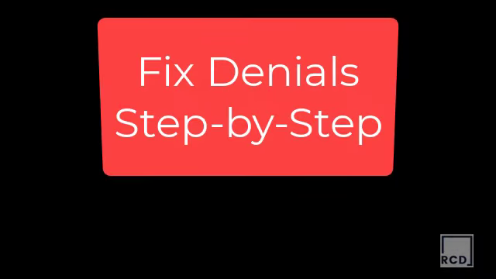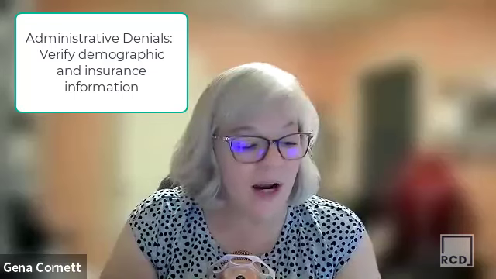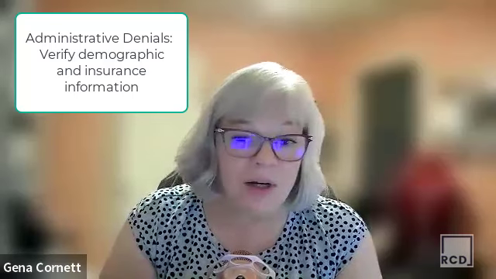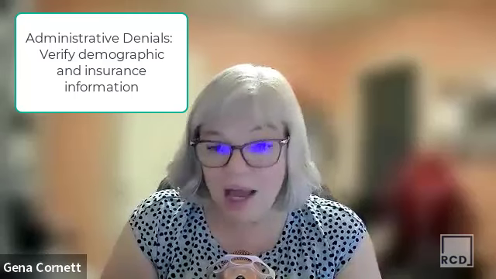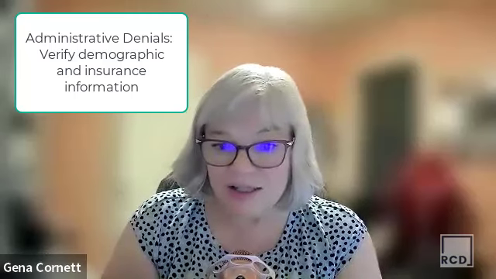So the next steps that you're going to take are going to depend on the type of the denial. So let's go through them one by one. The first one is our administrative denials category. So we have key information that is either missing or it's incorrect. And so we're going to want to verify our patient's name. Do we have the right name? Does it match with what's in the insurer system?